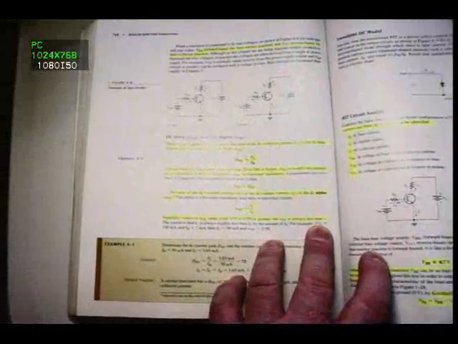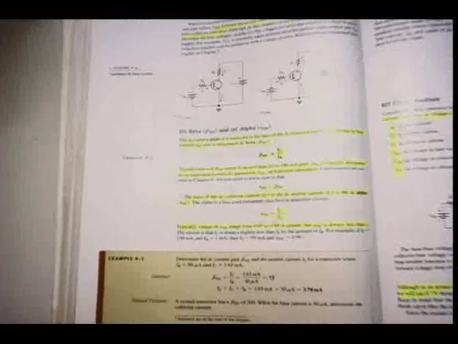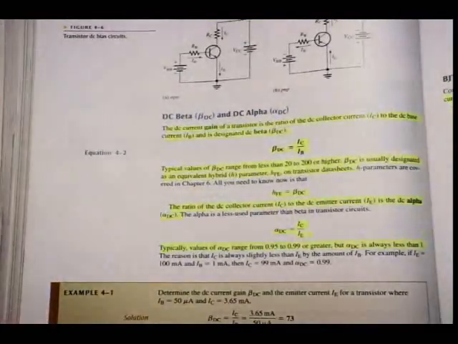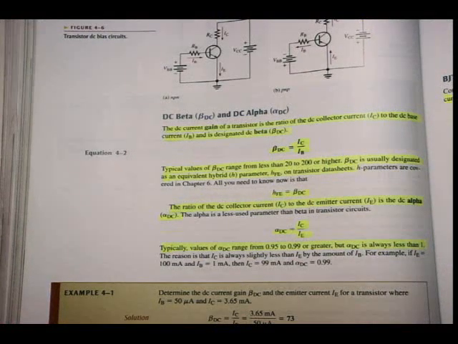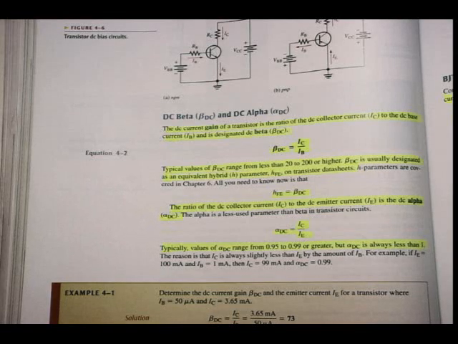Firstly, what we're going to look at then is the DC beta and the DC alpha. If we can refer back to our textbooks there. Now you can underline this. These are ratios that we're going to use. Remember, we've seen in the previous section that the transistor is actually a current amplifier because of the way that the transistor is constructed, and of course the way that the materials are doped and the size of the materials and so forth. Okay, so the first one there, you can underline the DC current gain.